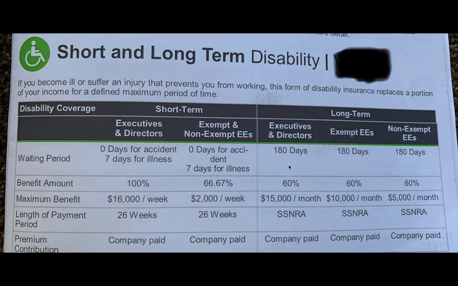The benefit starts after 180 days, but you will receive the check 30 days later. So 210 days later you'll receive the check. That's what the waiting period means.